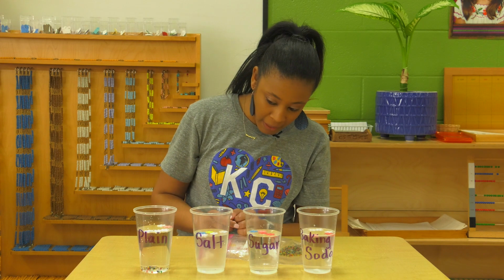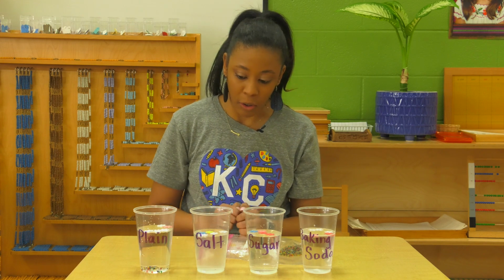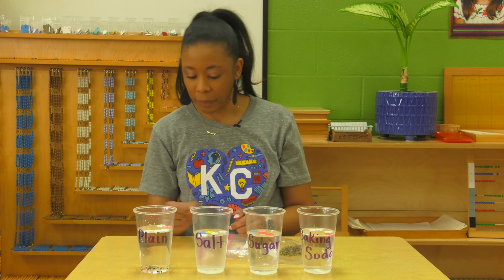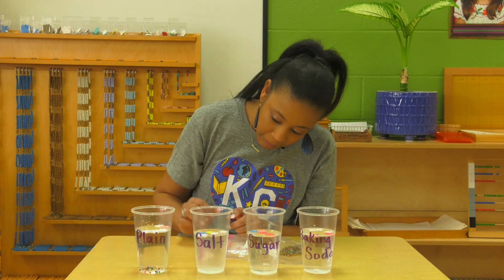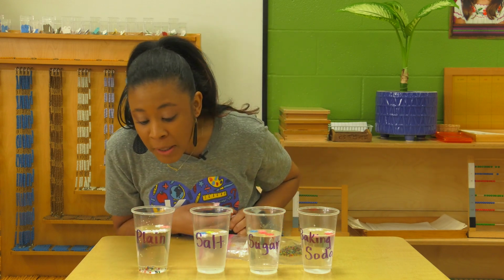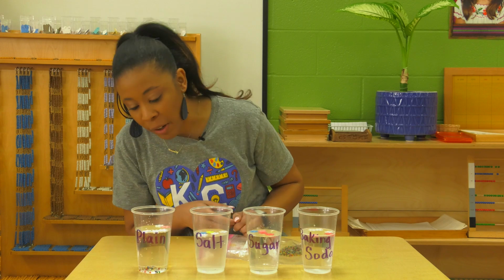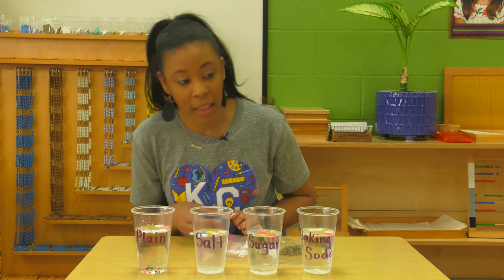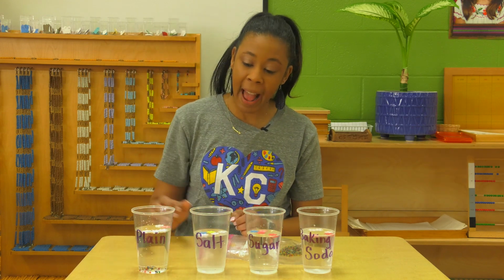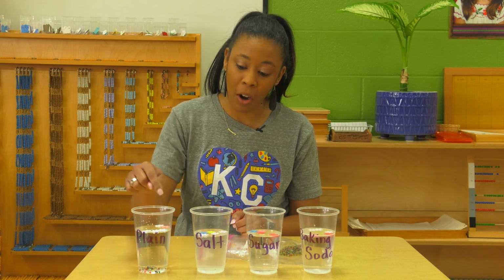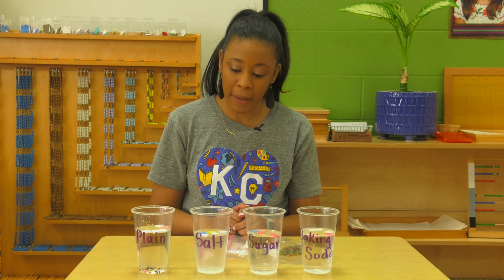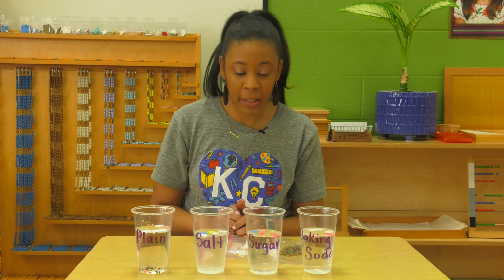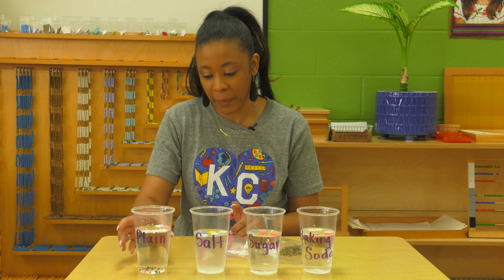All of the colored beads sank to the bottom of the plain water. I don't see any of them trying to float. They sank. So my hashtag Lego blocks are floating to the top and the color beads sank to the bottom.